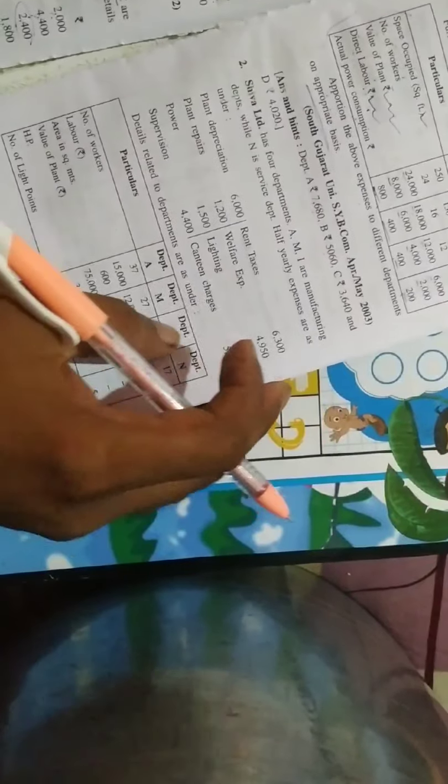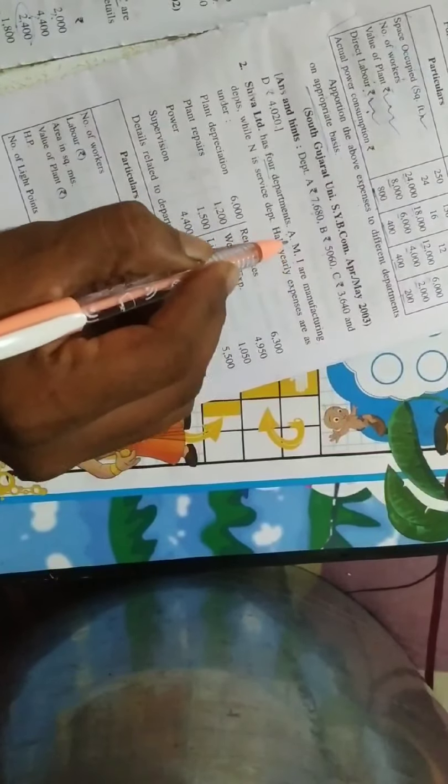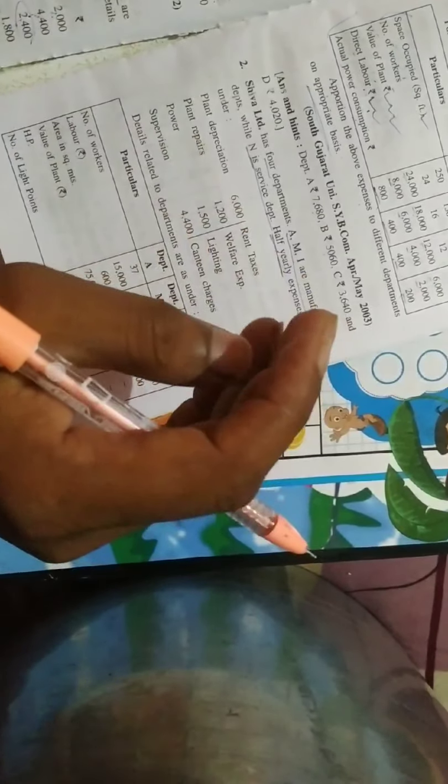Now the second one, question number two. Shiva Limited again has four departments. A, B and C are the manufacturing departments. It means the company Shiva Limited has three manufacturing departments and D is a service department. Half yearly expenses are as under. So the expense given here is for 6 months, and in the previous question the expense was of 1 month. Here the details related to the departments are as under. So we can find the appropriate base from this table.